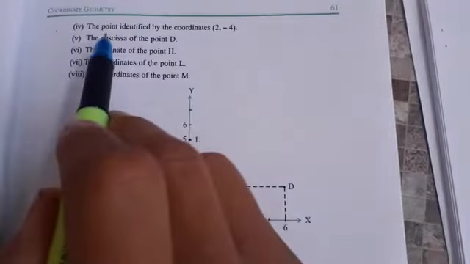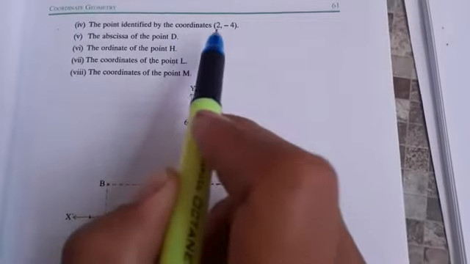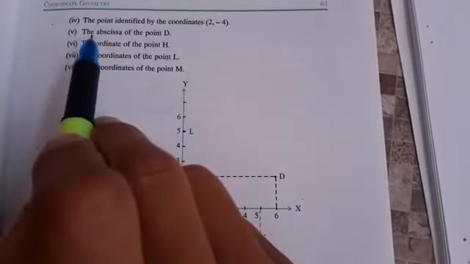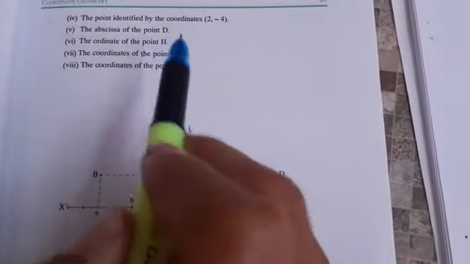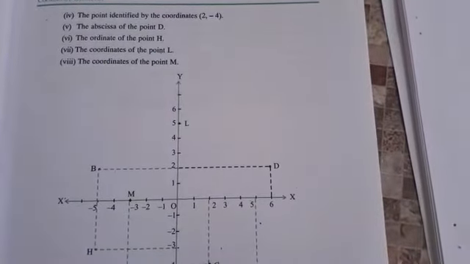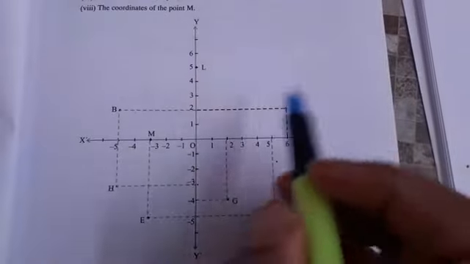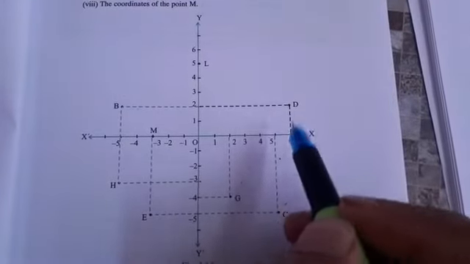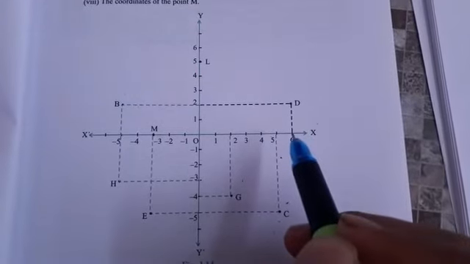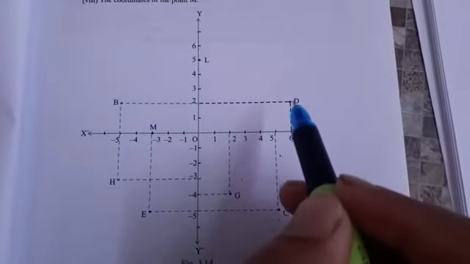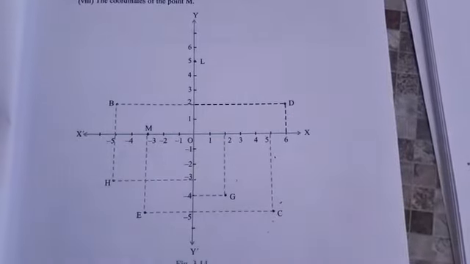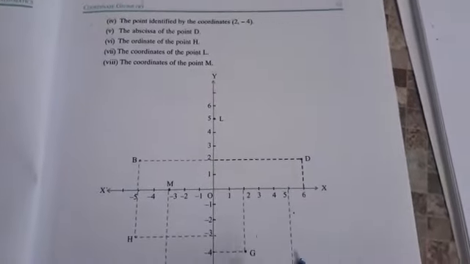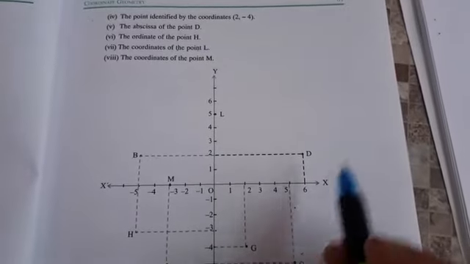Another question is, the point identified by the coordinates 2 comma -1. Students, you can read. Number 5, the abscissa of the point D. Abscissa means x coordinate. So for point D, you just write the value along x-axis. That is 6. So 6 is the abscissa of point D. Ordinate of the point H. Ordinate means y coordinate of point H.